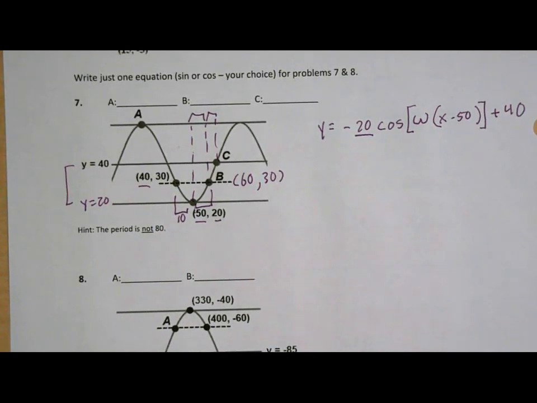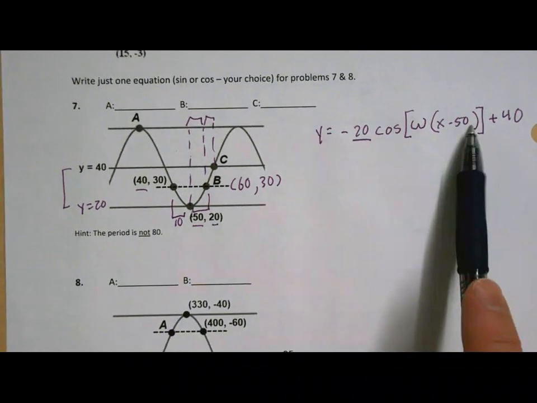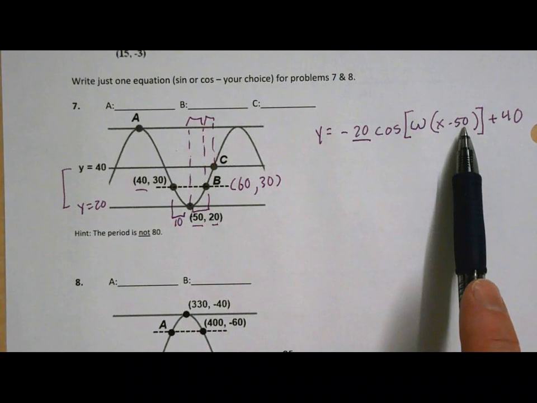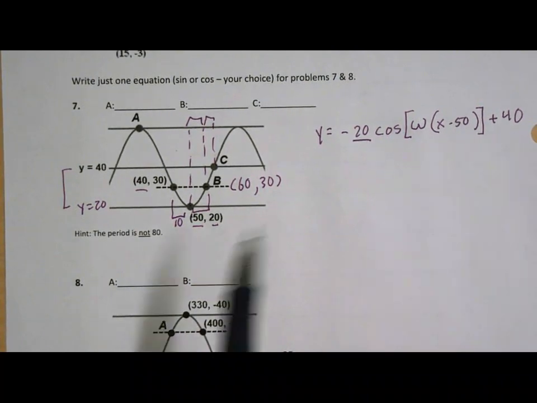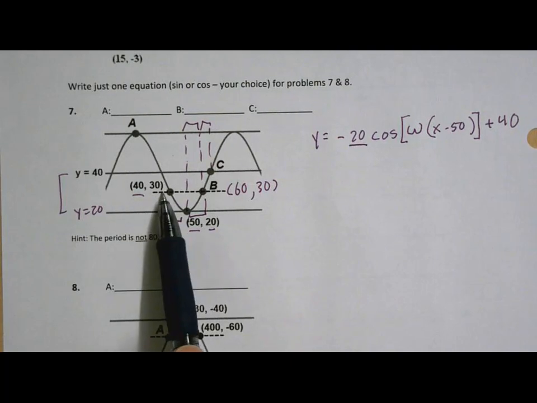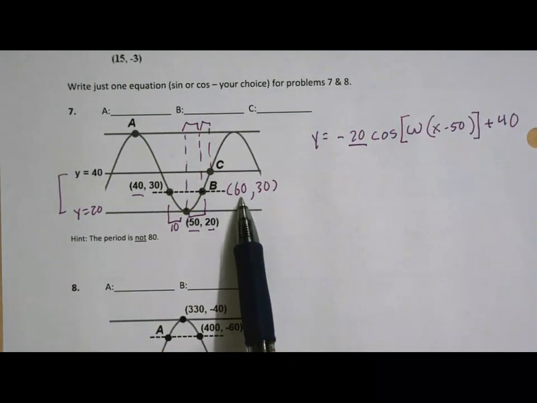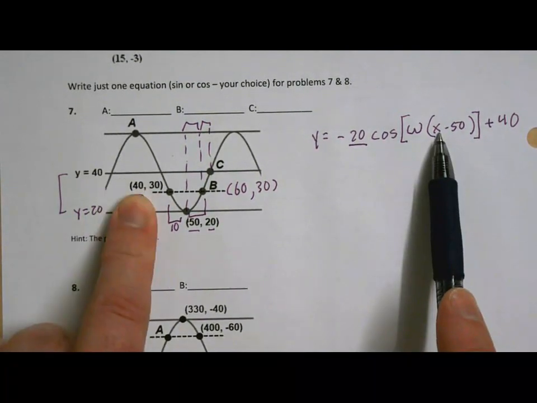So give me another point that would be convenient here. I'm going to tell you that you don't want to use this 50 because it already appears in the equation. Weird stuff's going to happen if you do that. I would be inclined to use the 40, 30 because it was given to me, but I'm pretty confident in this, and I want to use this to avoid negatives inside of here.